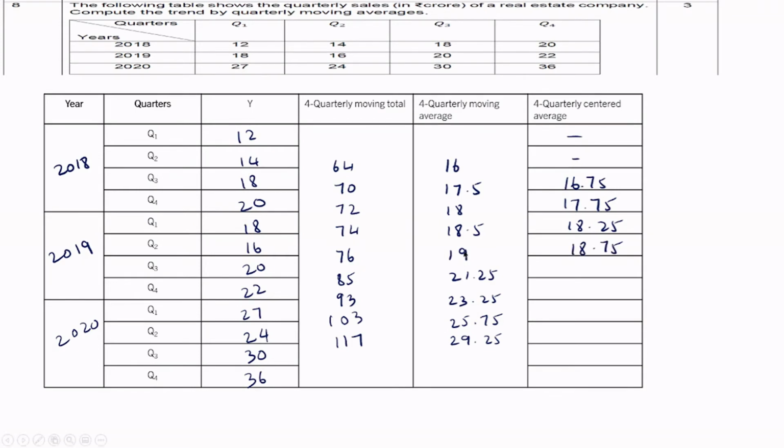Then the average of 19 and 21.25, so it is 20.125. Then the average of 21.25 and 23.25, so it is 44.5 divided by 2, which is 22.25.